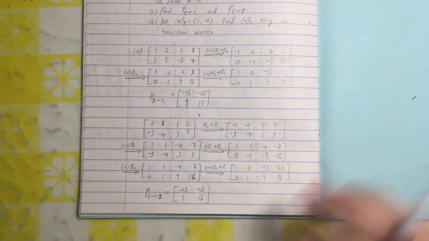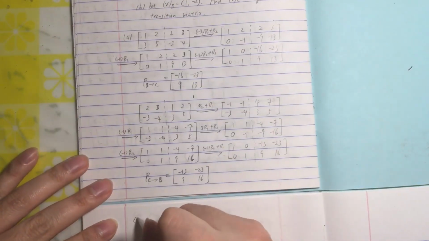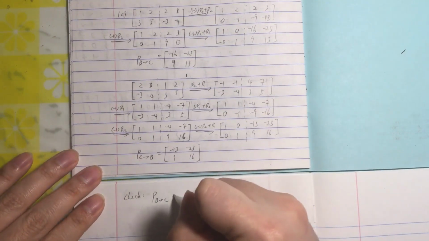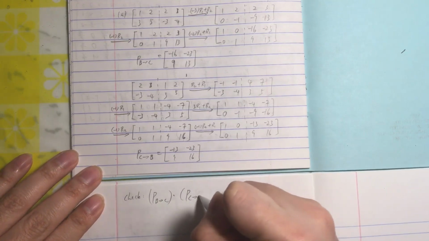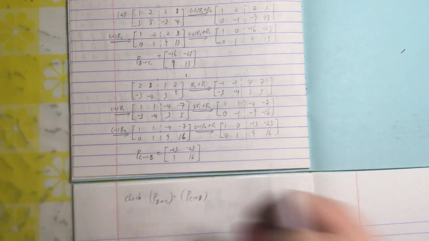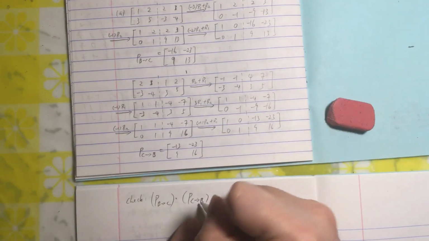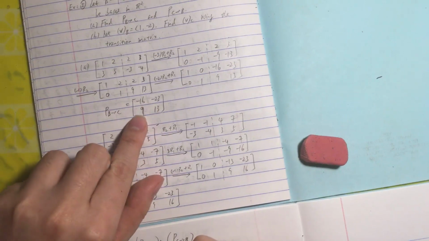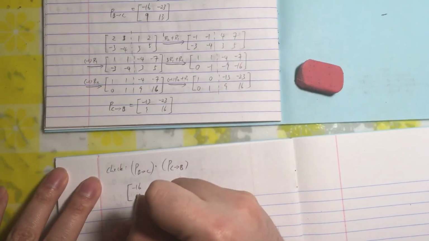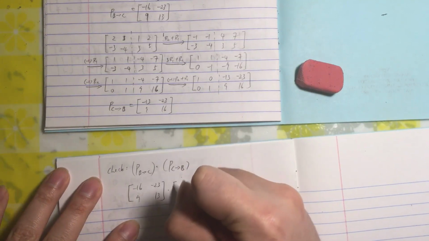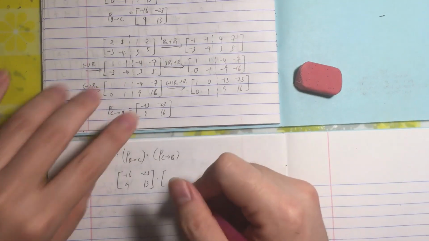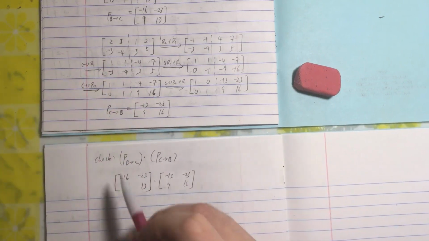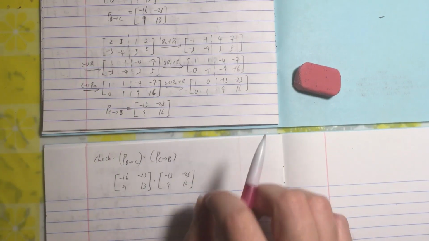Let's check. If I take the transition matrix from B to C times the transition matrix from C to B, what do we get? We get -16, -23, 9, 13, times the transition matrix from C to B, that's -13, -23, 9, 16. If they are inverse of each other, when we multiply, we must get a 2 by 2 identity matrix.